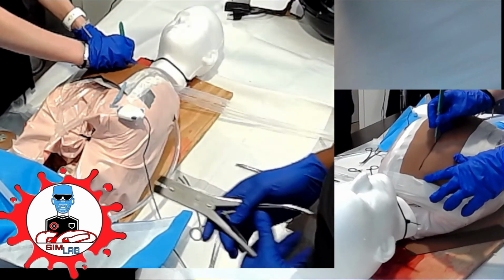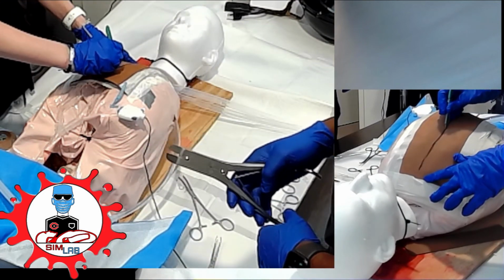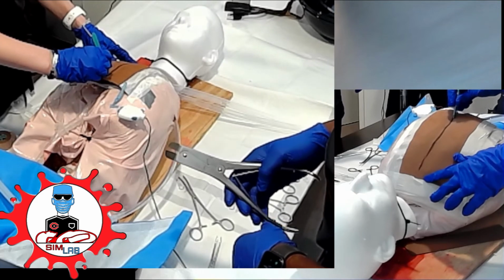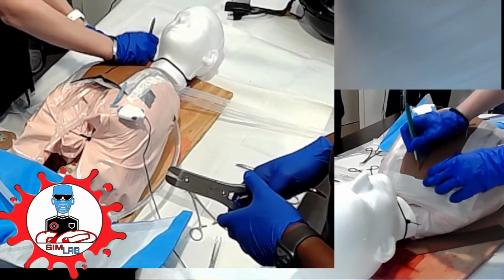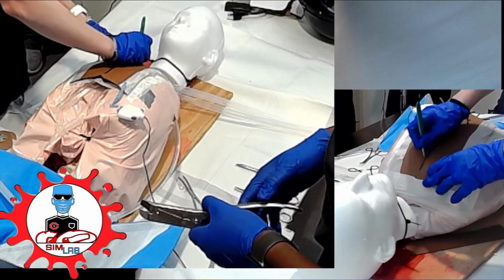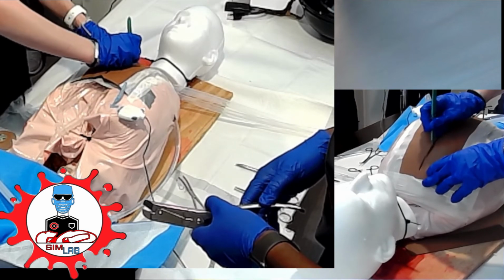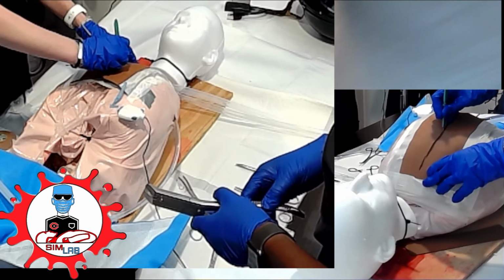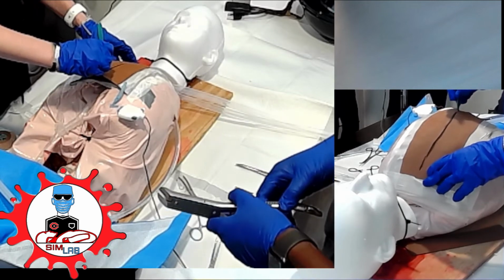You're going to cut down on the midline sternotomy incision, down to the sternum. And be careful, there are wires there. They're from fabric stores.